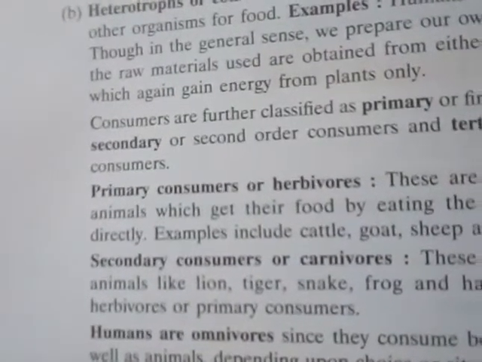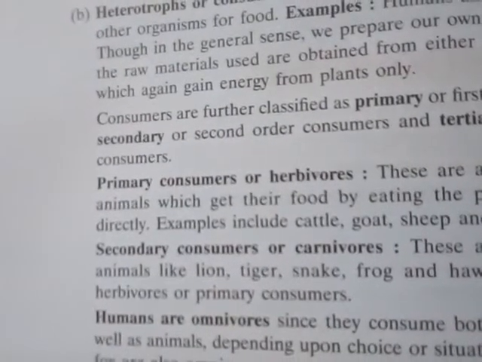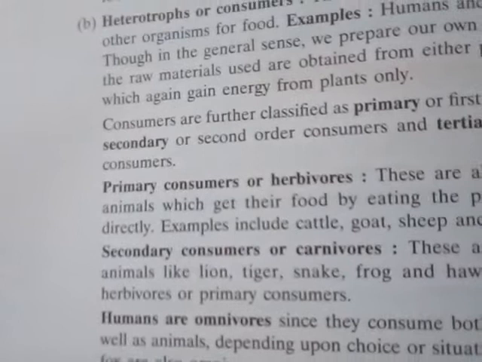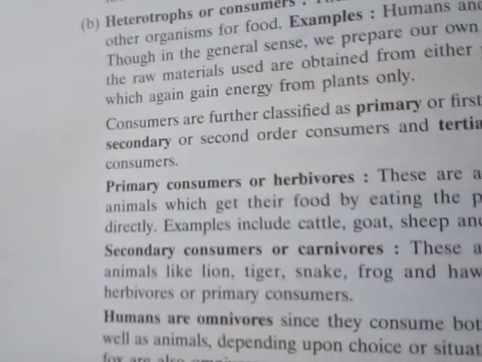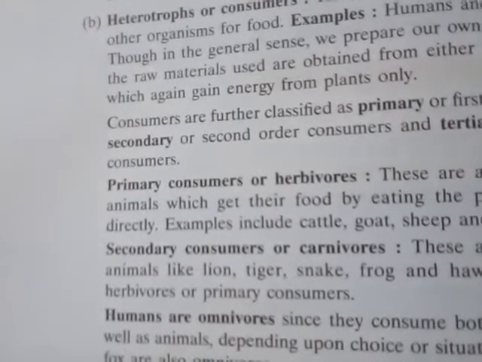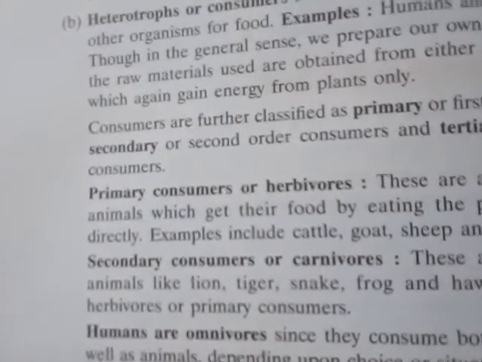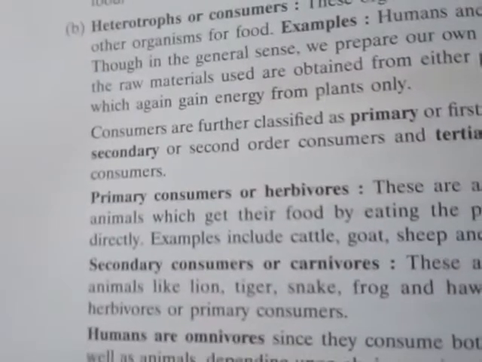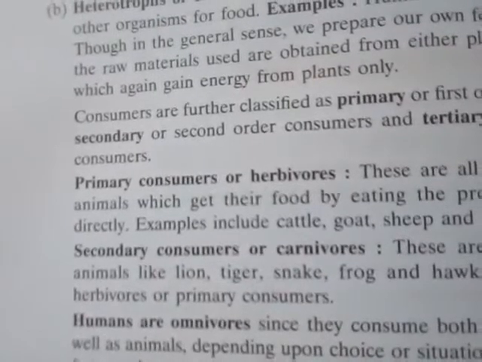Now coming to the tertiary consumer. Tertiary consumers feed on secondary consumers, for example the vultures, and the carnivores which are not further preyed upon, called the top carnivores. Lion, leopard and tiger belong to this category. And humans are a special category called the omnivores, since they consume both plant material as well as animals.